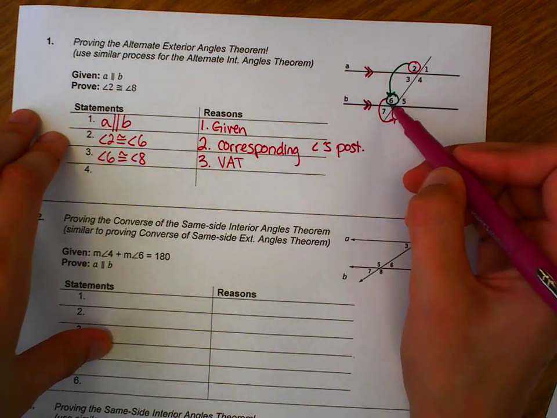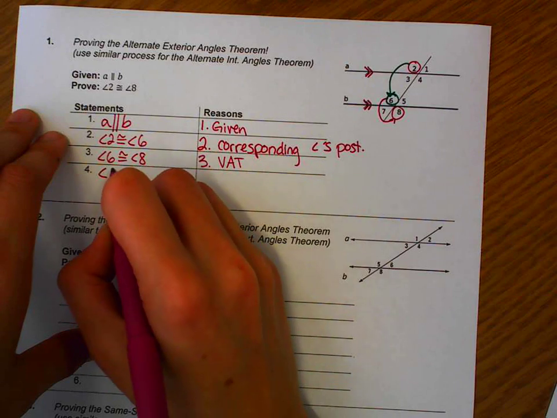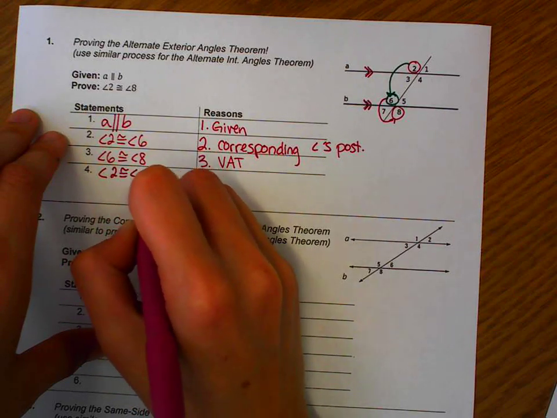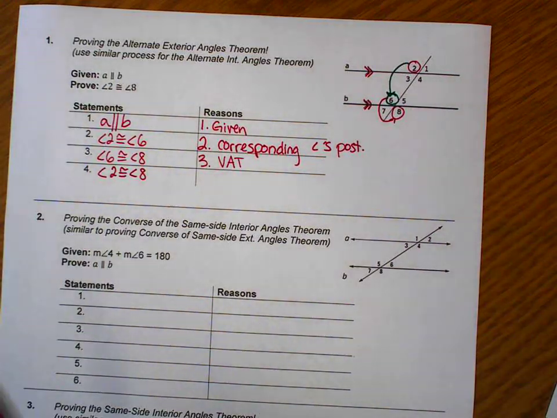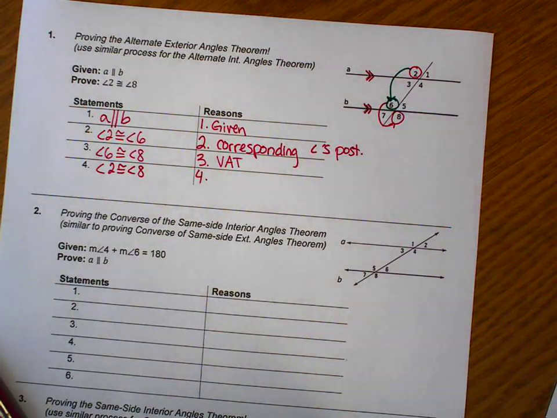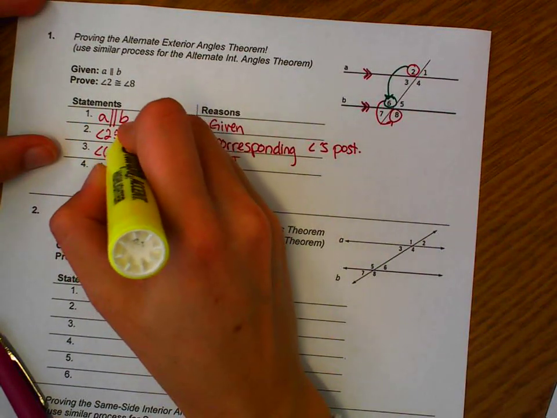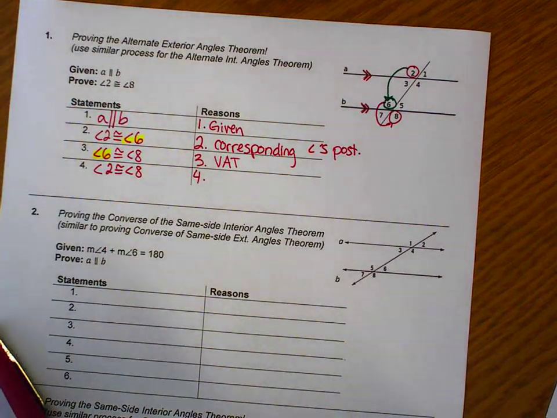Okay, so we've used 6 as our stepping stone, and my last statement should be what I would like to prove, that angle 2 is congruent to angle 8. Angle 2 and angle 8, that's what we want to prove to be congruent. But what's my last reason here? I notice that angle 2 is congruent to angle 6, and angle 8 is also congruent to angle 6.